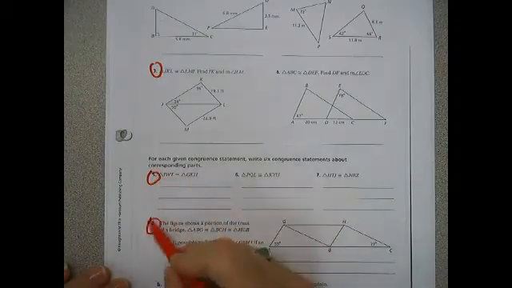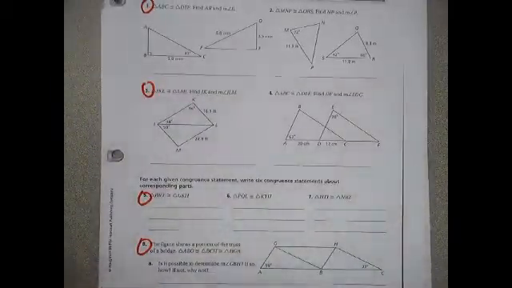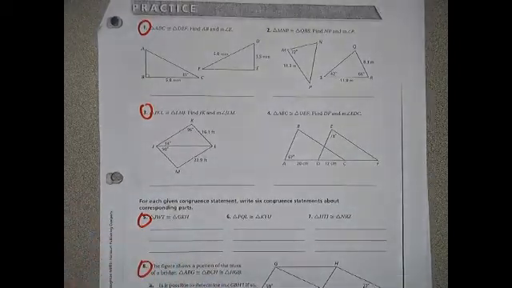All right, so if you turn this over to the practice section, I'm just going to have you do a few. So if you can please do 1, 3, 5, and 8, and then I think you'll be done.